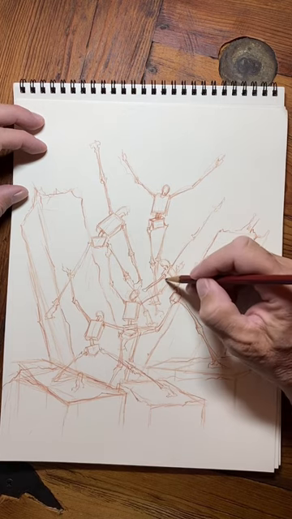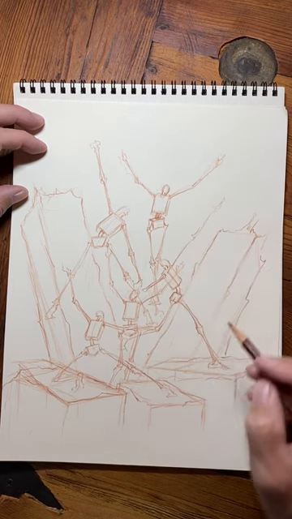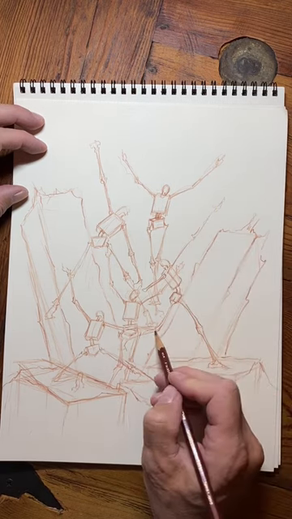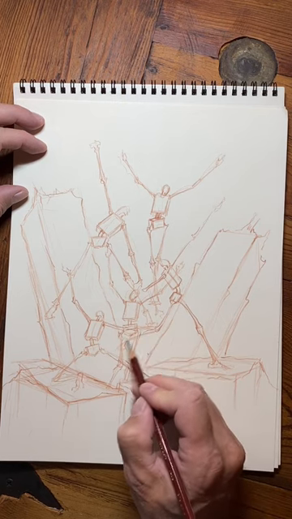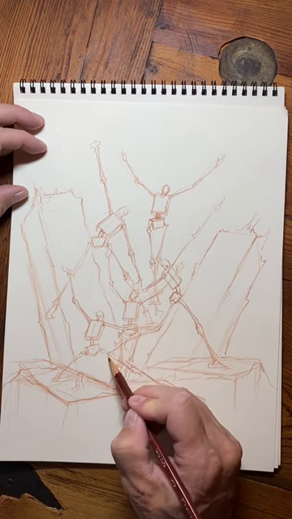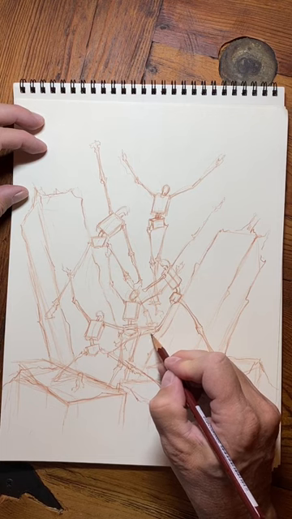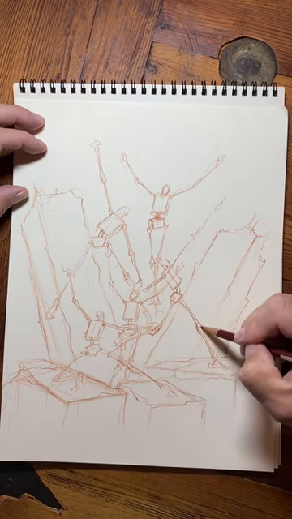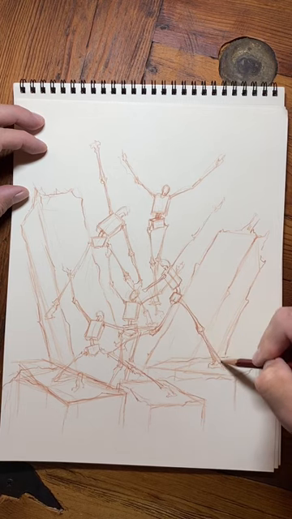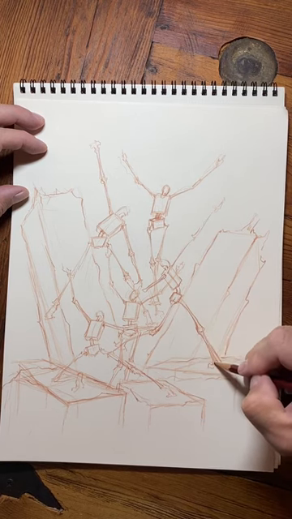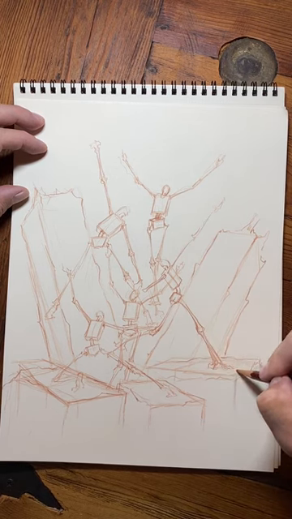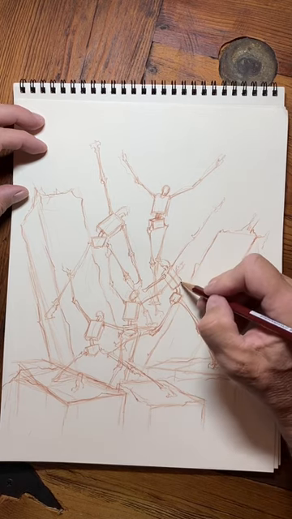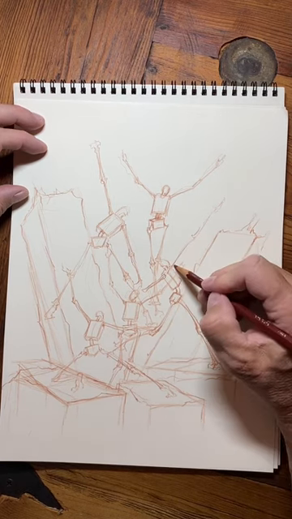Having this understanding of planes and making things look three-dimensional is very helpful. And let's see, we'll make this a little longer to make it a little more dramatic. We can keep making changes in here as we go.